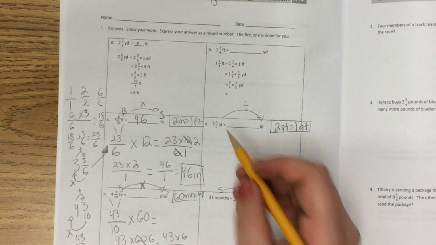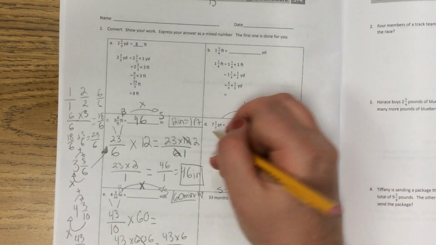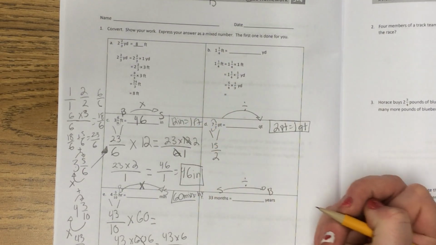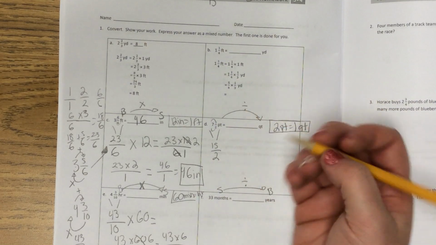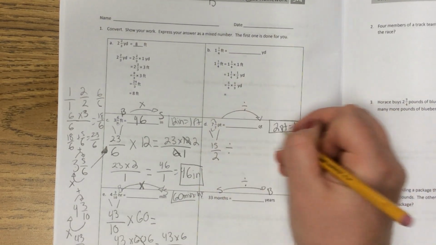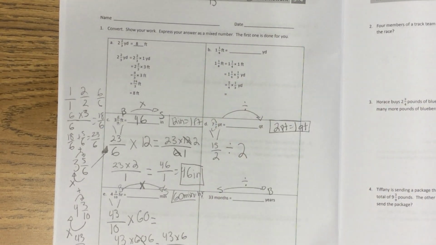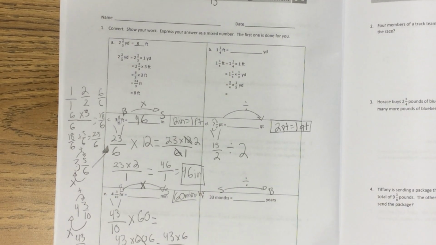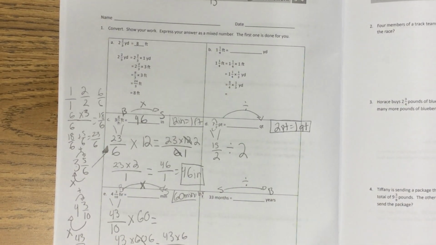So according to my pattern, I would turn 7 1/2 into an improper fraction, which can be 15 halves. And then my equation would be divided by 2. Now this is where I want you to stop and look and say, 15 halves divided by 2. Think back in your time and say, has Miss Saunders ever had me divide with fractions? No, I've never once asked you to divide with fractions. So I'm not expecting you to divide here because you don't know how to do that yet.